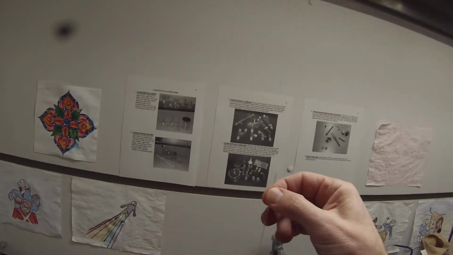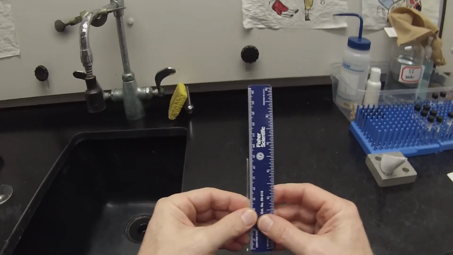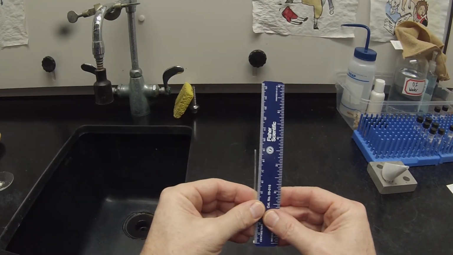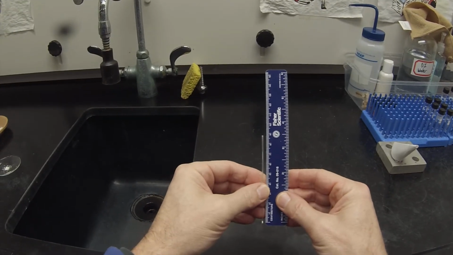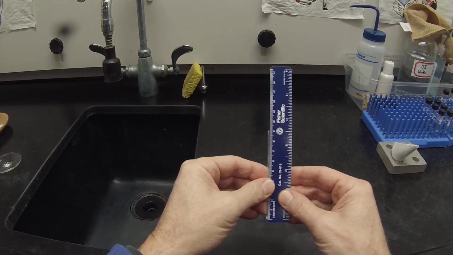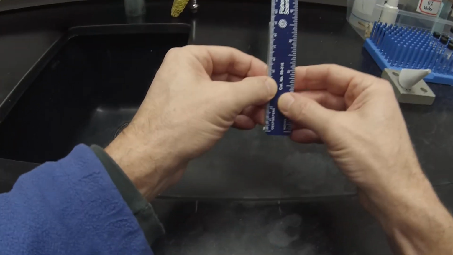So that looks pretty good. Could actually measure it. And it's almost exactly 3 millimeters, so that's good. That's about right.